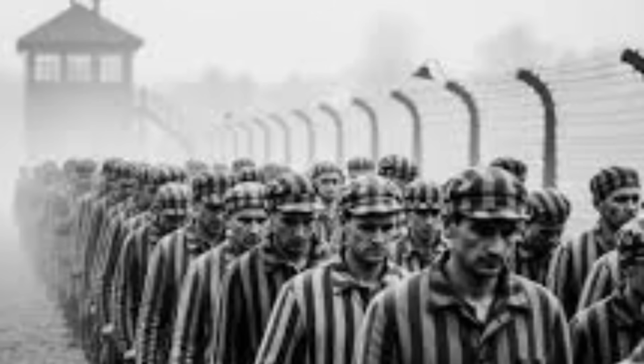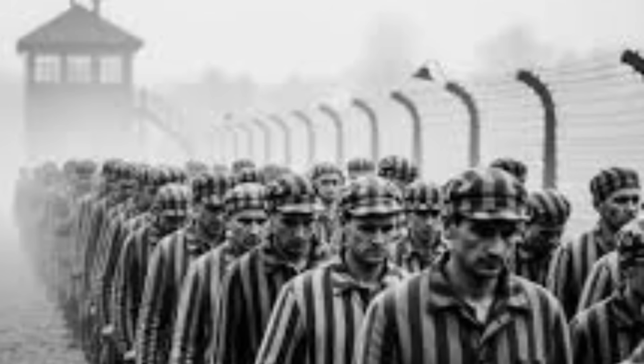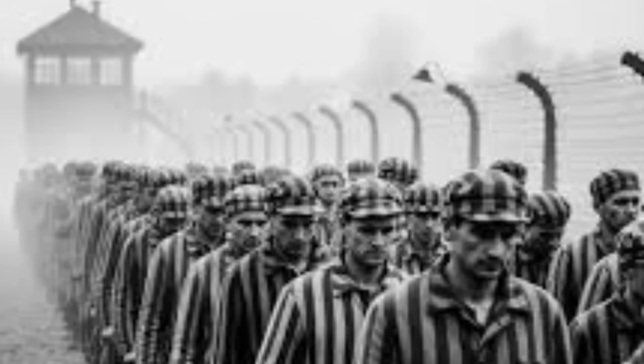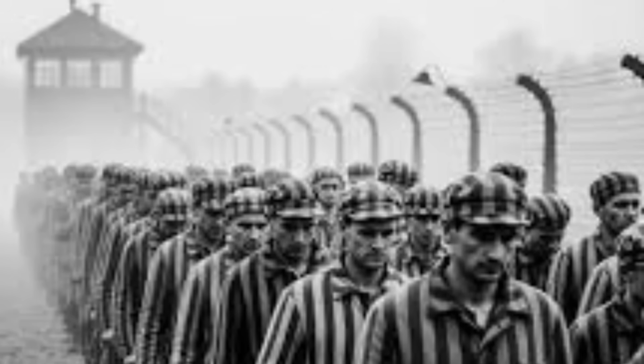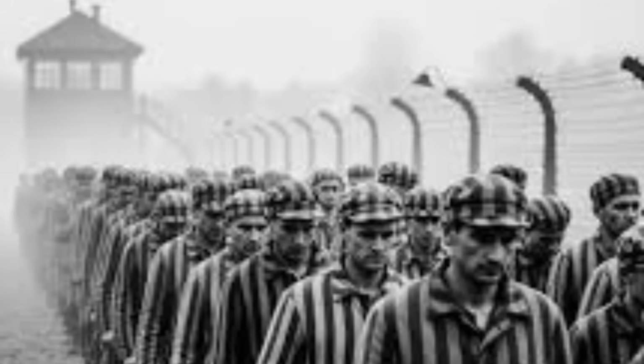His execution on the site of his crimes was a deliberate choice by the Polish authorities, an act of justice that carried its own symbolism. The other camps, an attempt to ensure that the systematic abuse of research subjects witnessed in the concentration camps could never be repeated under the guise of scientific inquiry.